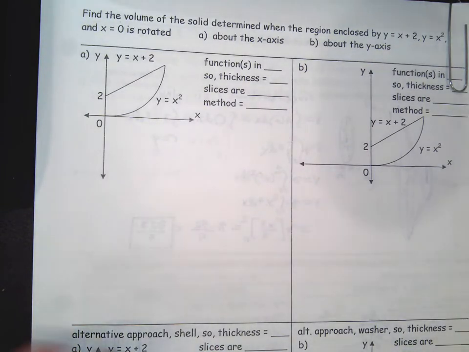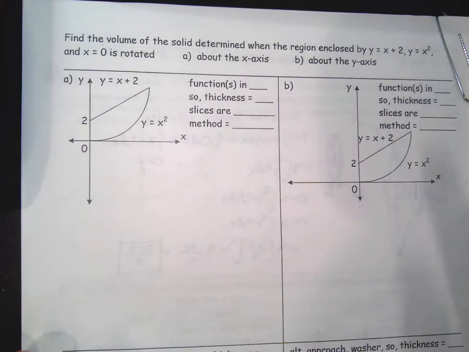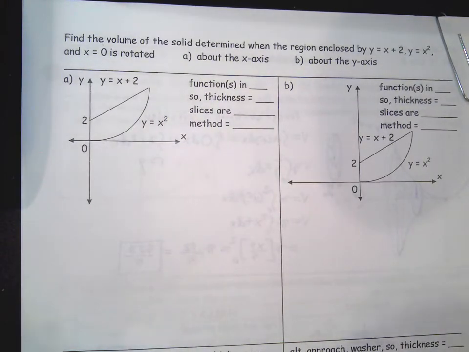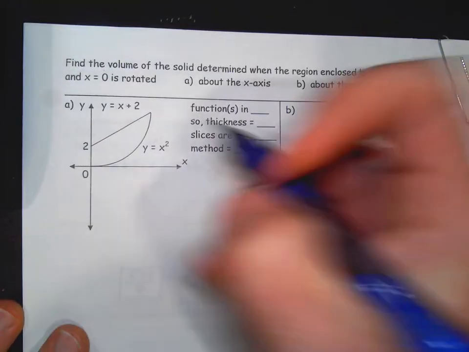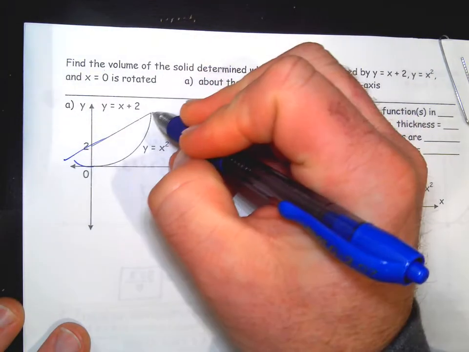So let's try a couple different problems that seem like each other, but have very small differences. And we'll talk about how to do it. So first, we're going to take y equals x squared and y equals x plus 2.